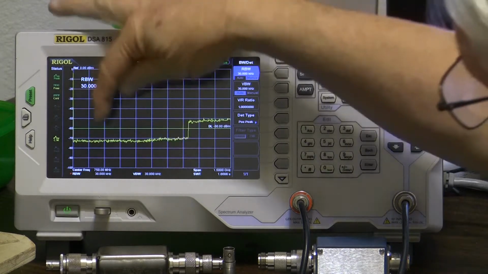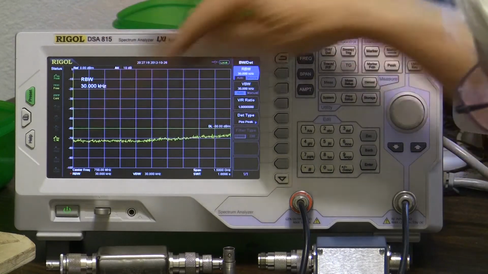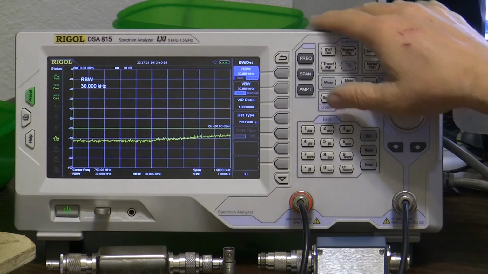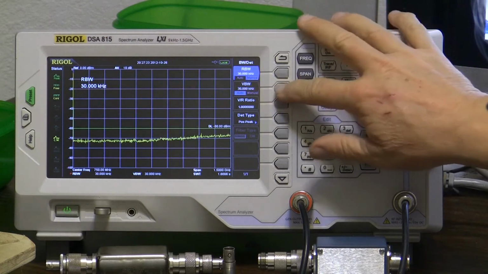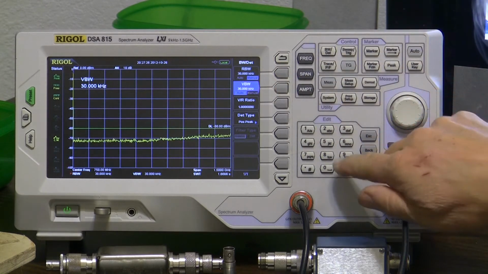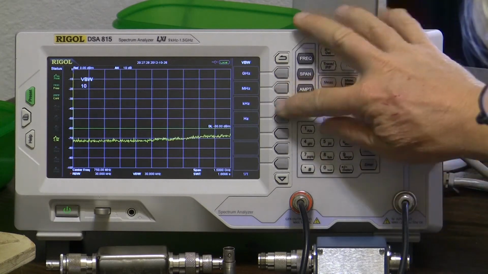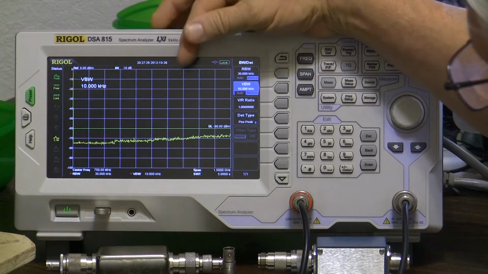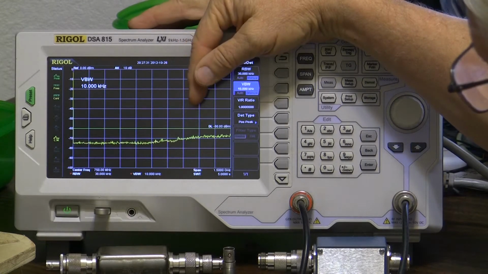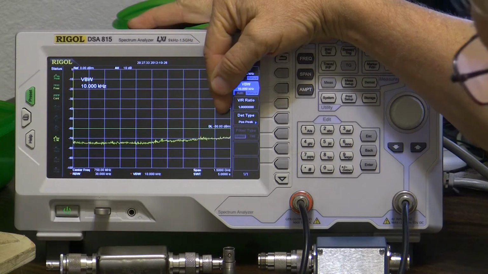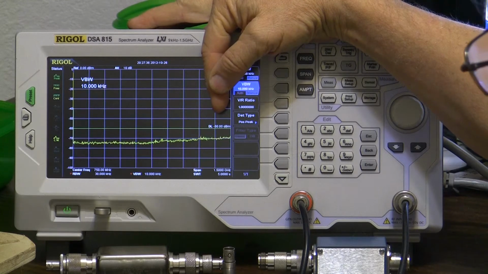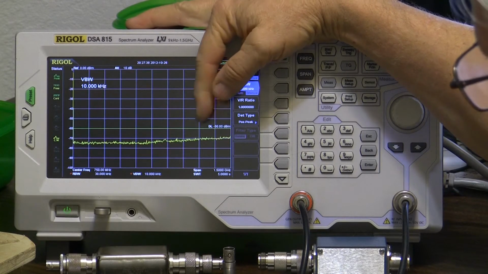That drops down into a more reasonable range here. Then let's say the video bandwidth could be put at 10 kilohertz, because most audio that we're going to use is not going to be broader than that. And so it's a reasonable number.